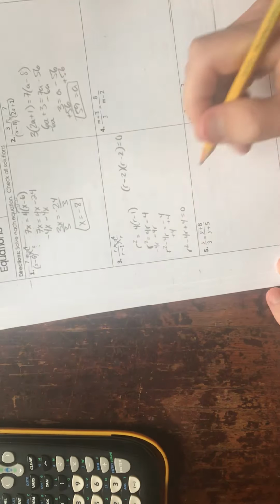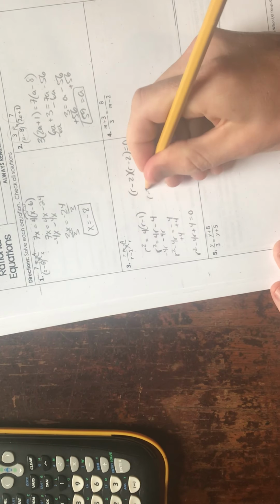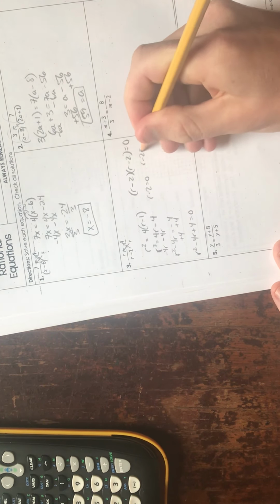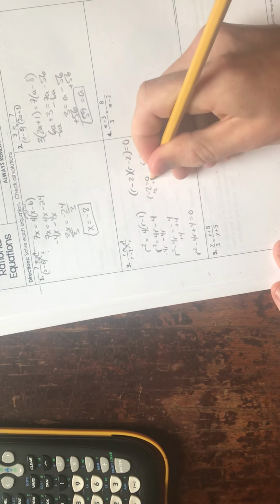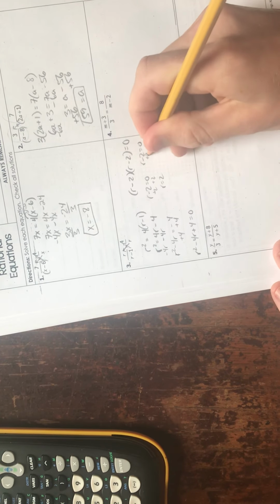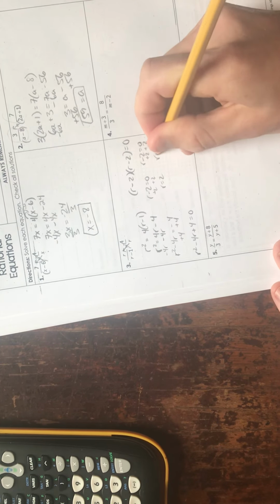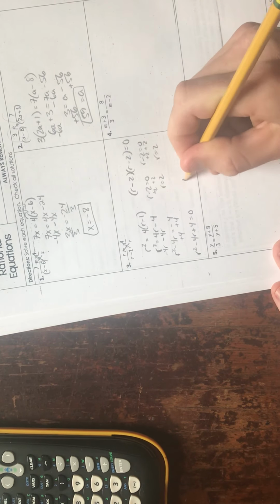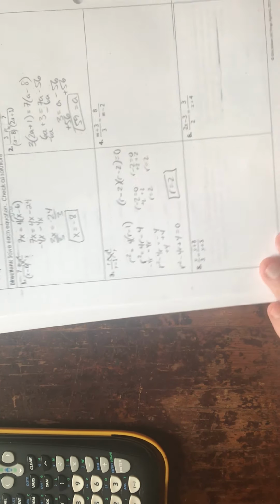And then we can use our zero product property, which means we just set each of our factors equal to 0 and solve them. In this case, for both of these we just get r equals 2. So our only answer is just going to be r equals 2.